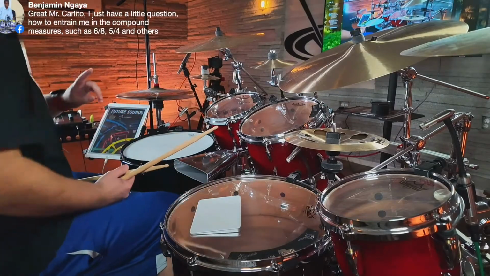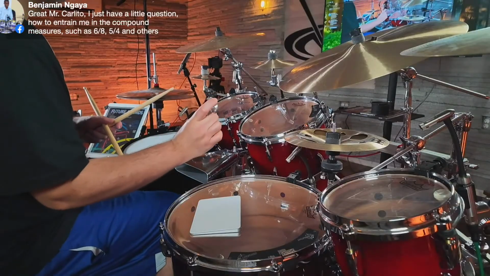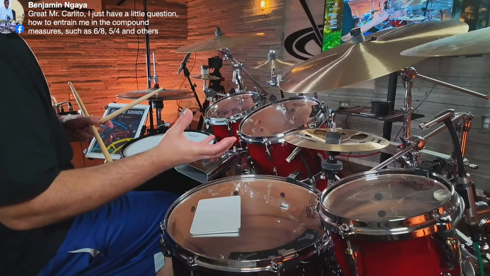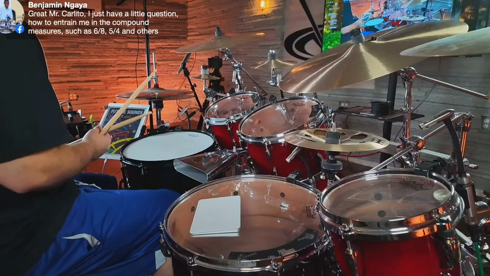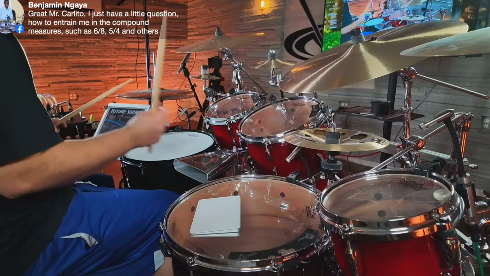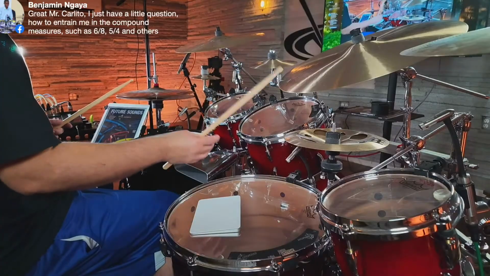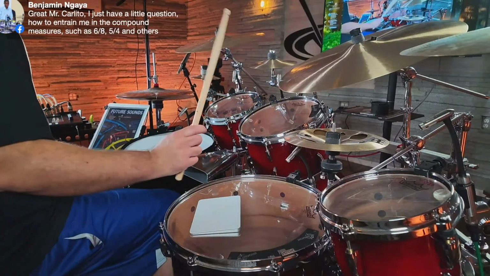So something like this. So instead of it being so square sounding, now it's going to sound like almost like 4, 4. But we're in 7, 4 instead of 7, 8. So 1, 2, 3, 4, 5, 6, 7, 1. Here's the pulse for the 7, 4.